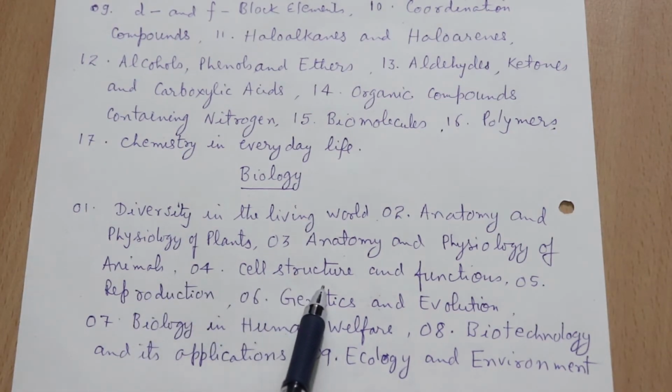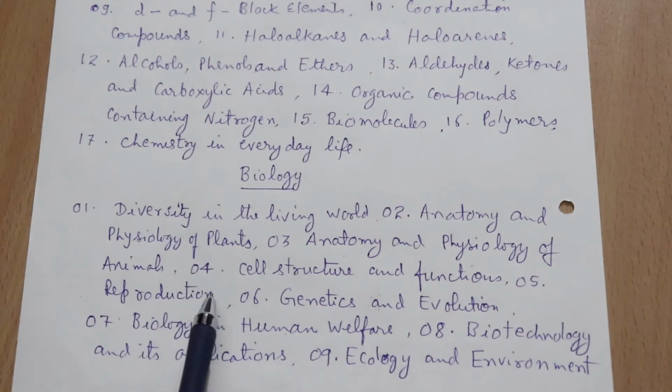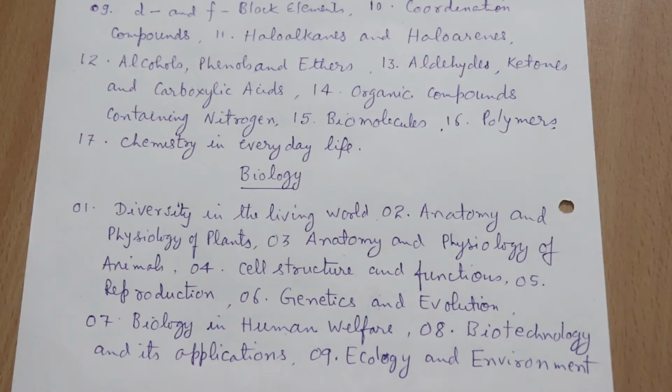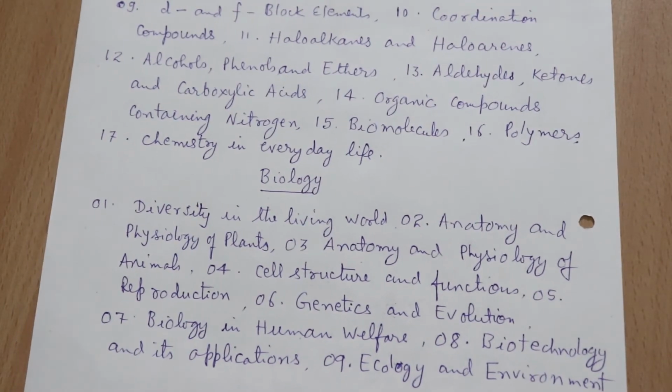Then you have to study cell structure and function. Then the reproduction in animals and plants both. And then genetics and evolution. And then biology in human welfare. Then biotechnology and its application, ecology and environment. This much you have to study for the AIIMS exam.